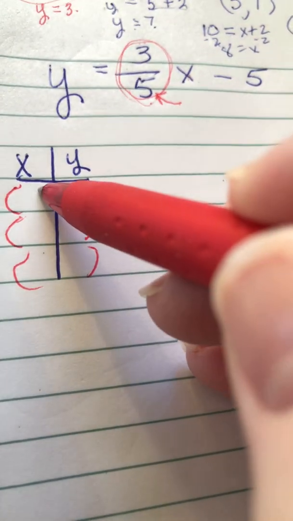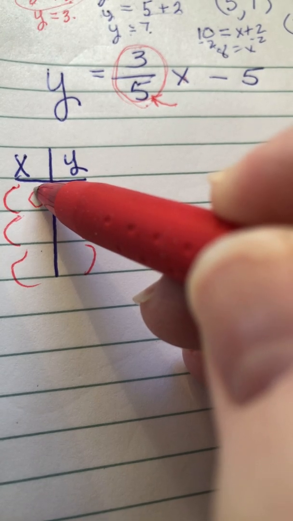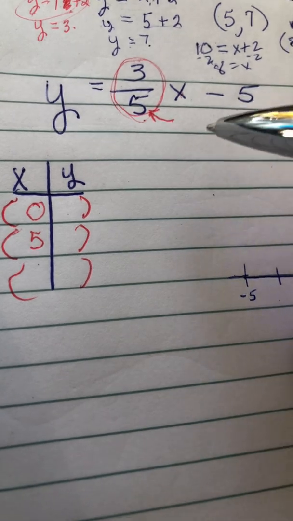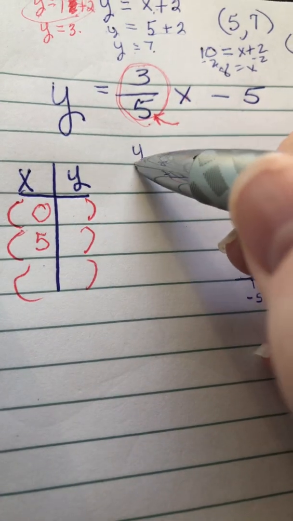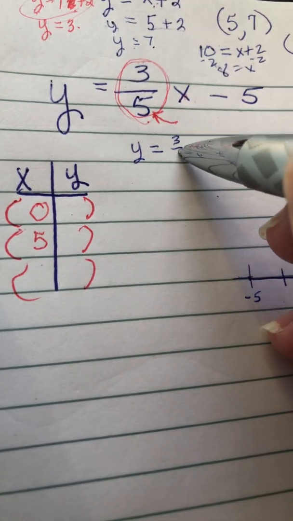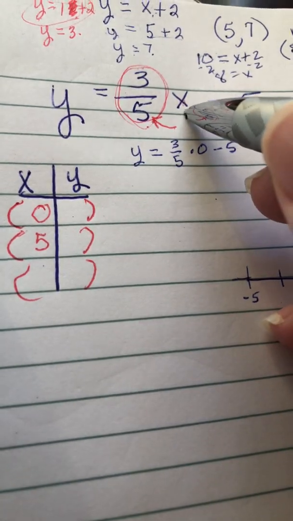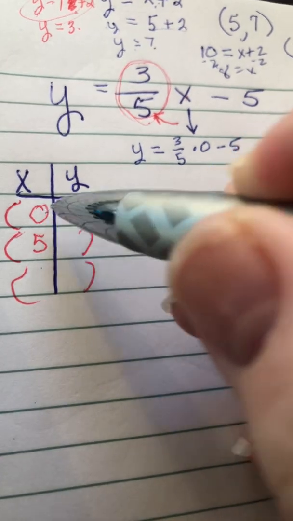All right, so what if I said x was 0? And then what if I said x was 5? We're going to do both of those problems and see what happens. So if x is 0, then this is what the problem looks like. 3/5 times 0 minus 5, because you're going to replace the x value with the number that we put over here.